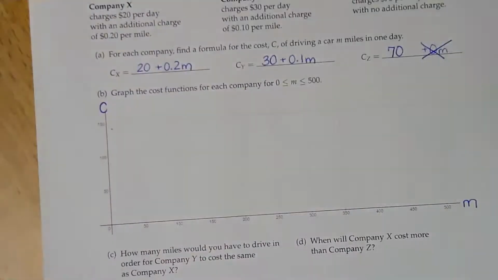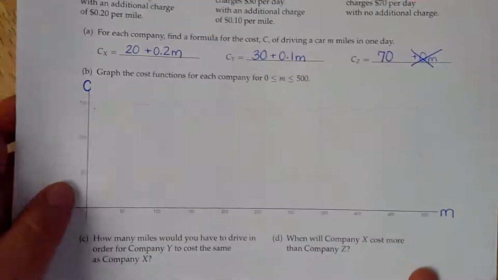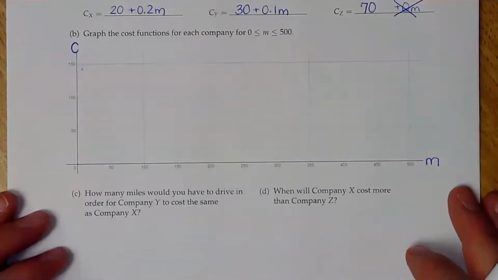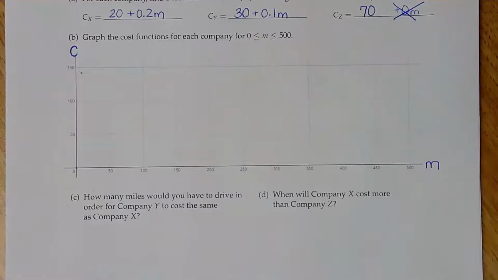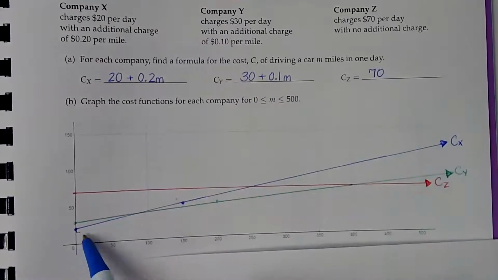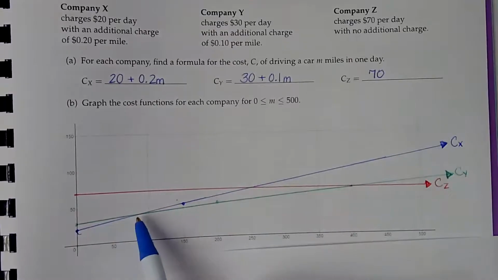Right, and then let's look at some problems related to this. How many miles would you have to drive in order for company Y to cost the same as company X? So what we're looking for here, picture-wise, is where X and Y meet up, where these green and blue lines intersect.